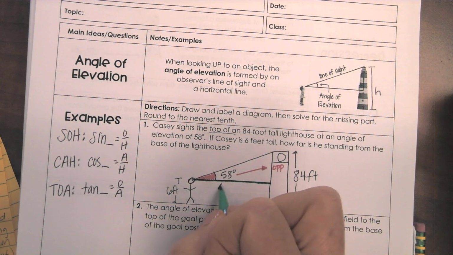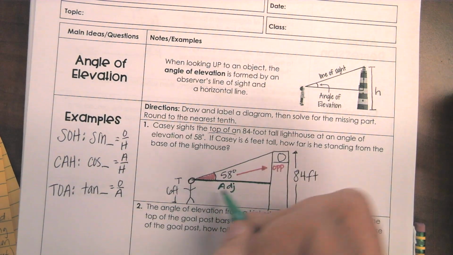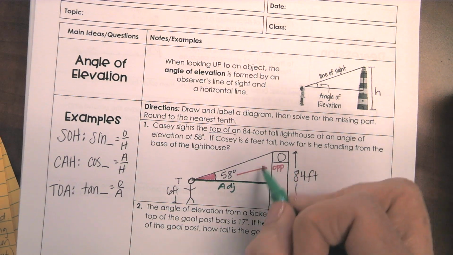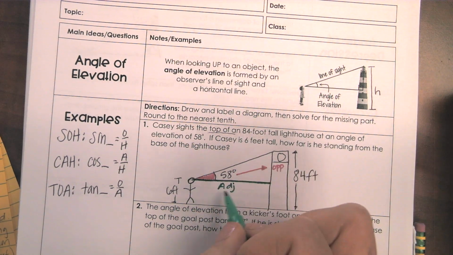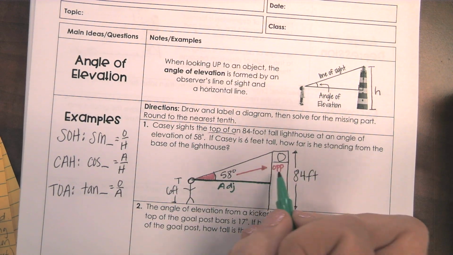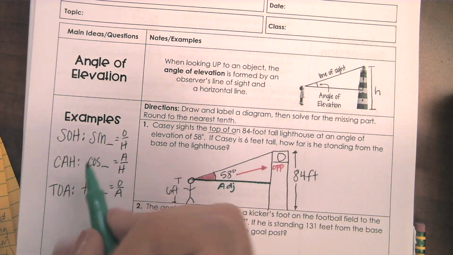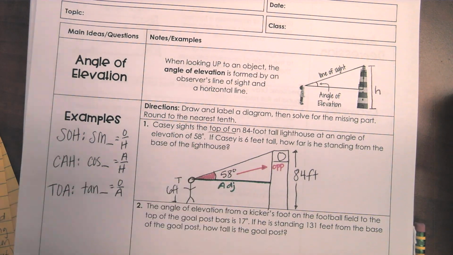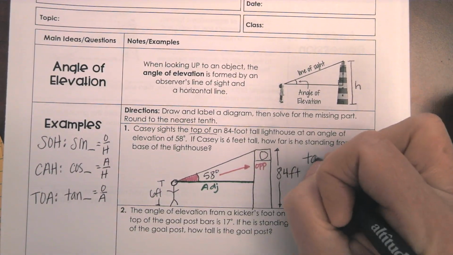So I know that this is adjacent. I know I can find my opposite, and I am looking for my adjacent, so that gives me my O and my A. So I come over here, and I have O and A, so I need to use tangent for this. So I am going to use tangent.